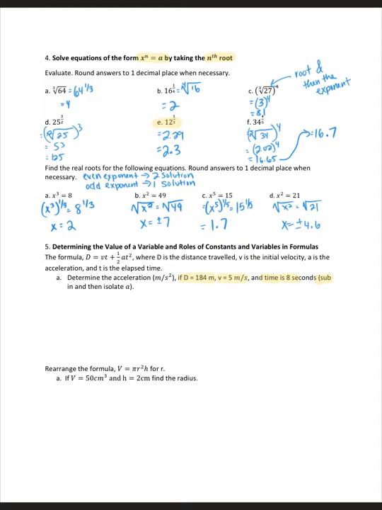So we're going to substitute in first. We're going to use that strategy of substituting in. So into our equation for d, we're going to have 184. And that's going to be equal to v, which in this case is 5, times our t value of 8, plus 1/2, times our a value, we don't know a right now, times our t value, which again was 8 squared.